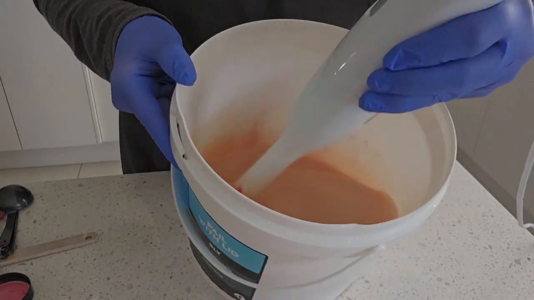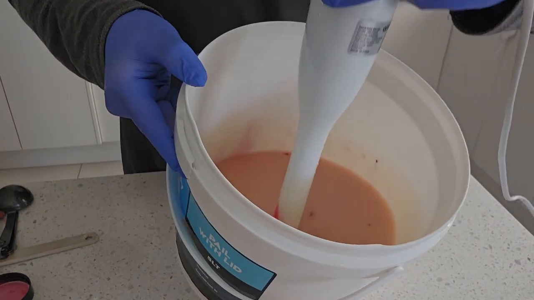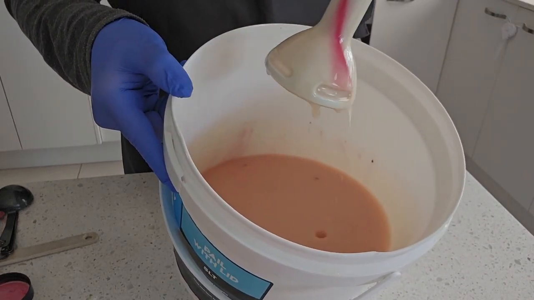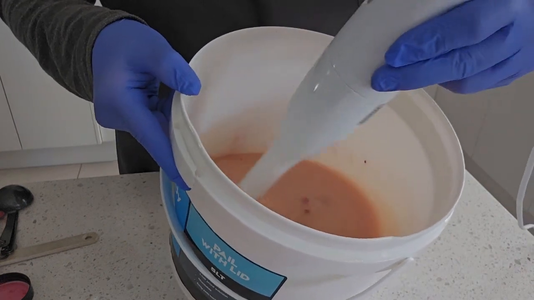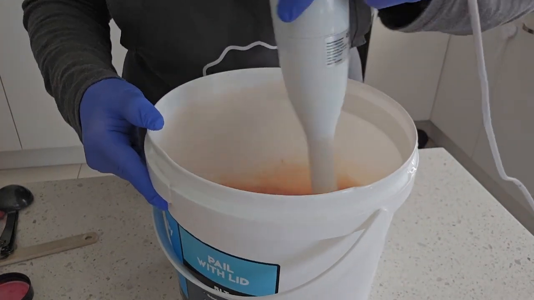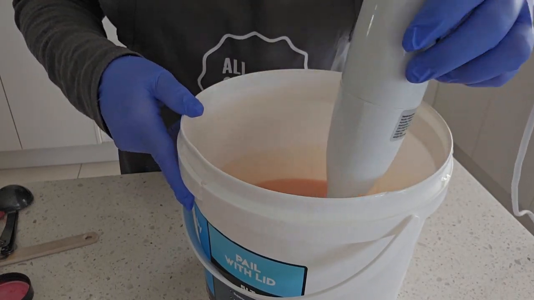So it's changing color a little bit now, and there is a very, very light trace on the top here, but I've still got little bits of mica floating around in there.